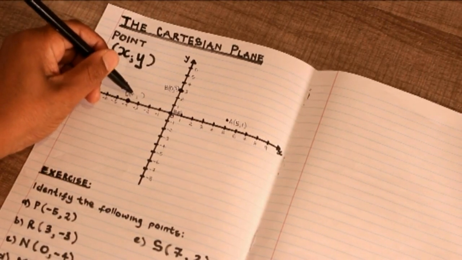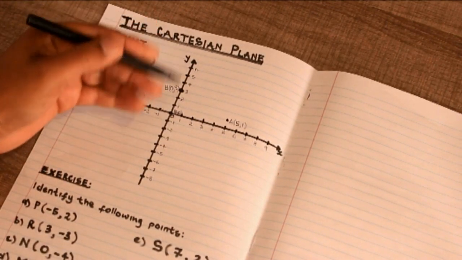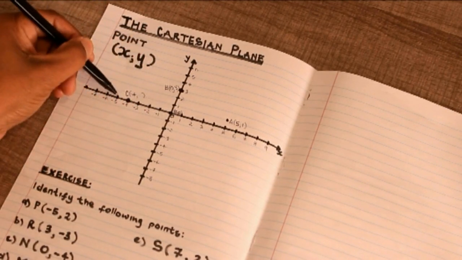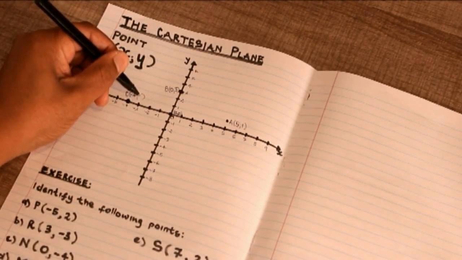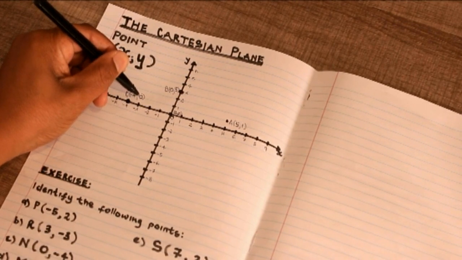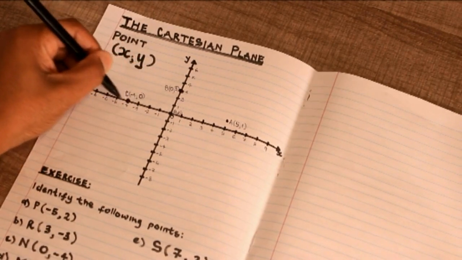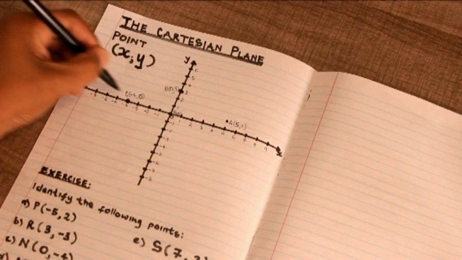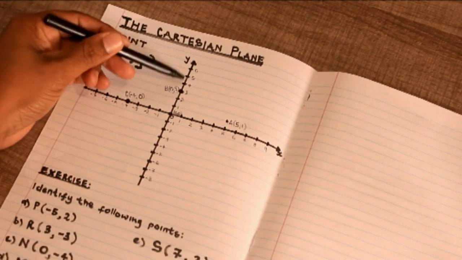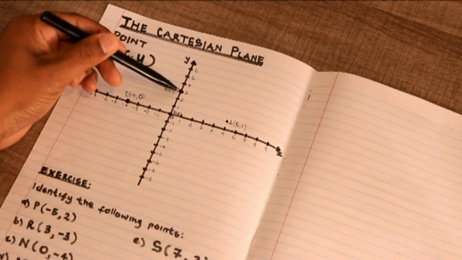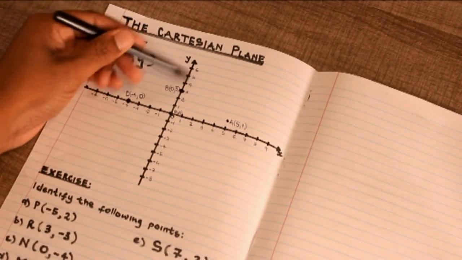It is -4. Have I moved up or down? No, I only moved to the left. So the Y value is 0. So as you can see, on top of the X axis, this line, my Y is 0. What about on top of the Y line? My X is 0. My X is 0 on top of the Y line.